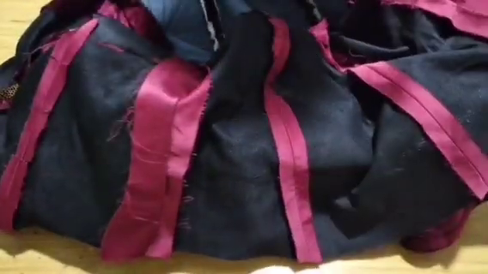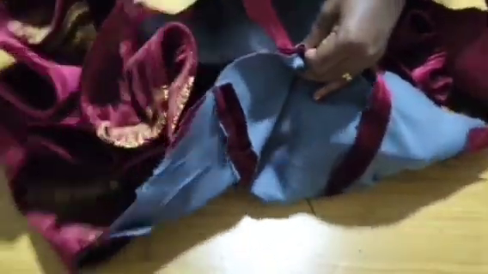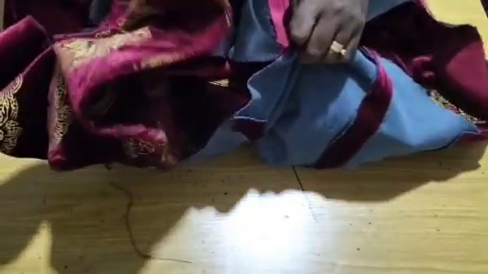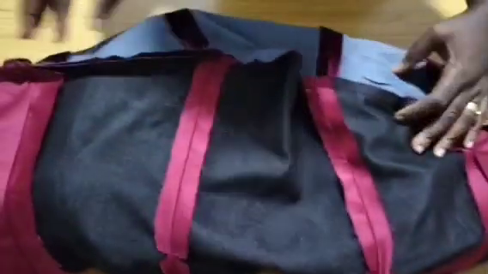So next is to turn everything to the wrong side. Make sure I secure the seam lines, lining to lining, fabric to fabric, and then I'm going to stitch with 0.5. So this can be a little bit bulky because of the flounces, but it's something that you can also do. So make sure you pin the seam lines accordingly before you proceed to sewing.